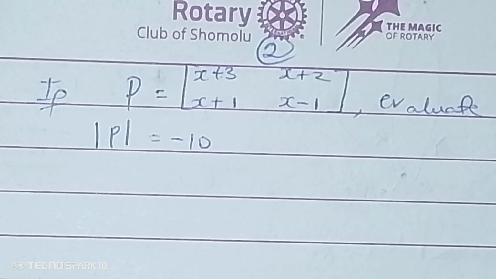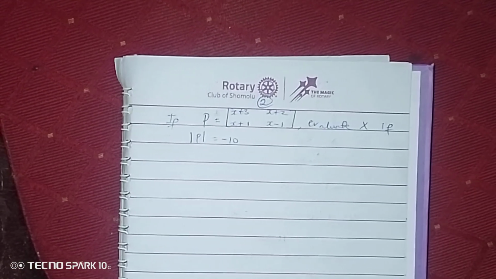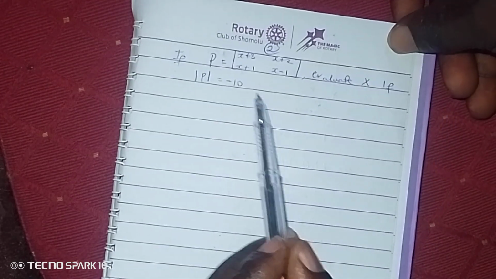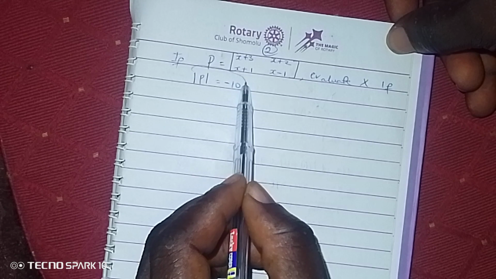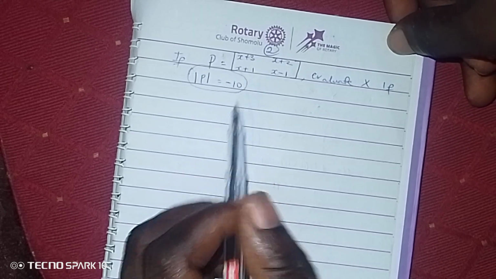the value of x if the determinant of P is minus 10. So these two lines beside P simply mean the determinant of P. It means that they've solved for the determinant of P, and they said that the determinant of P was minus 10. So in order to approach this question, we take it like this. Let's pretend like we don't know they told us the determinant already. Let's leave this and solve this the usual way I explained to you.